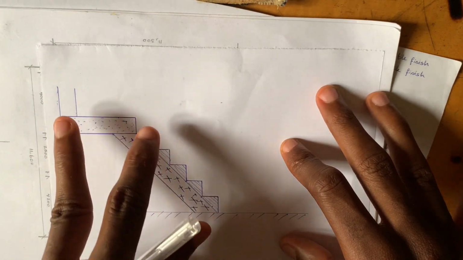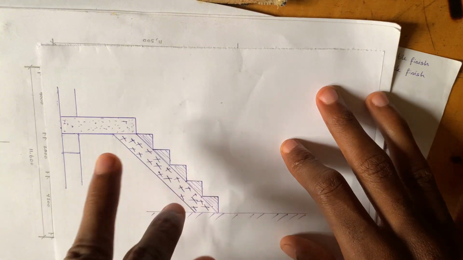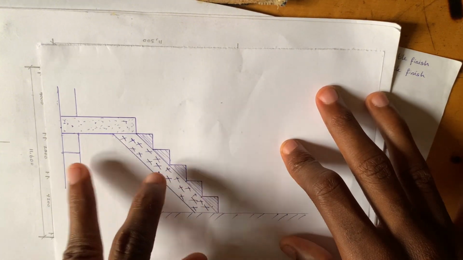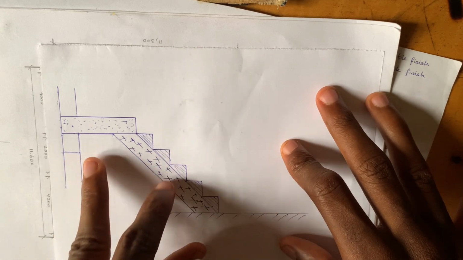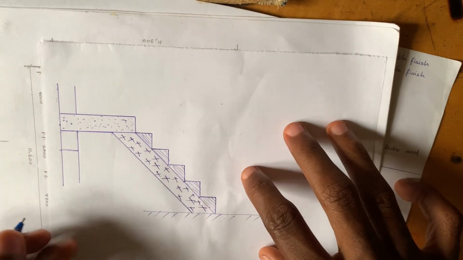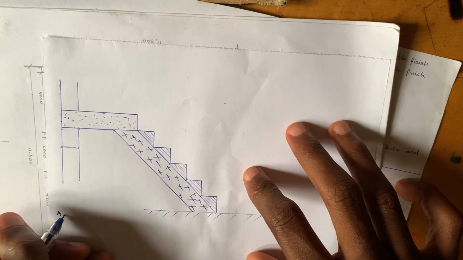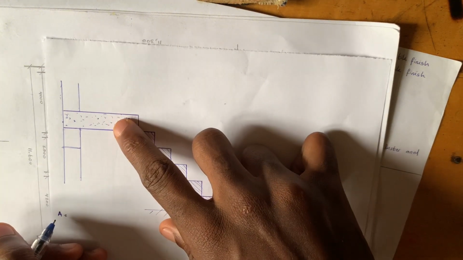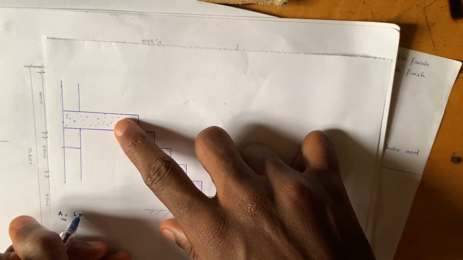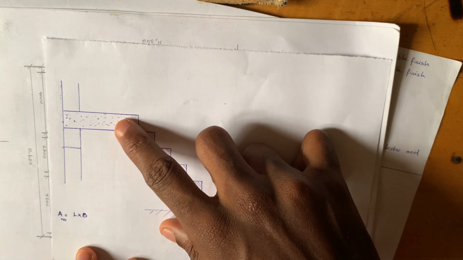What we need is the area, but you know that concrete is not measured in meters square. It is measured as meter cube. So we need one more parameter, which is a length. So now we know that our area for the landing, which is the rectangle, is length times breadth.